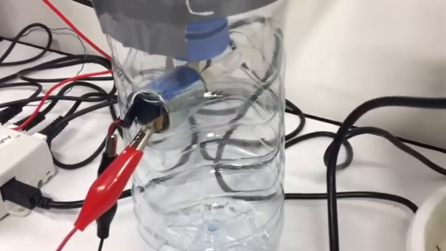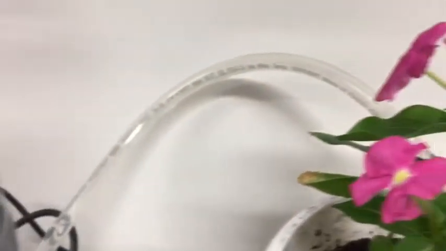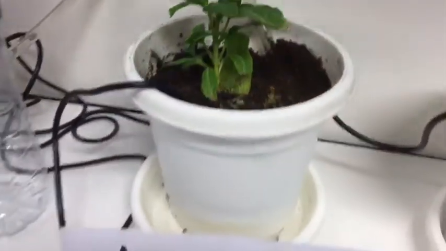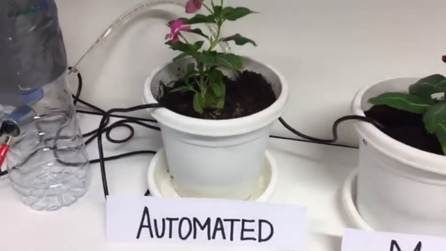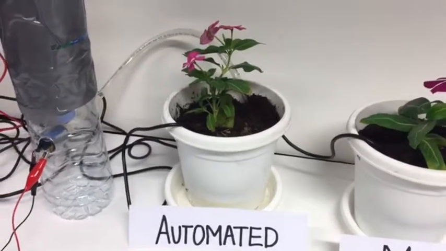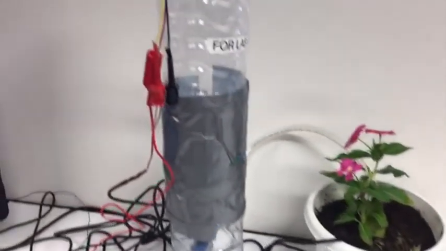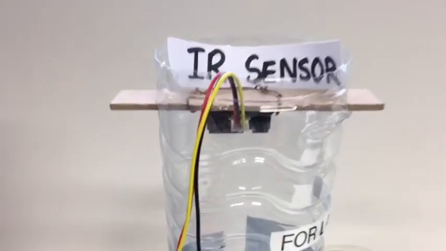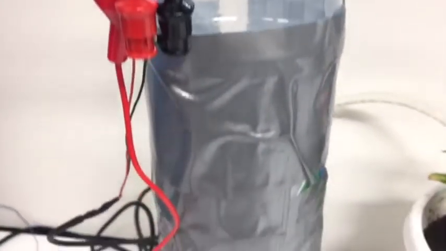When the soil moisture value falls below the minimum threshold of the optimal range for the soil, the solenoid valve opens, allowing the water to flow through the plastic tube into the soil. The valve remains closed if the soil moisture value is above the minimum threshold. There is an infrared sensor on top of the water tank to measure the volume of the water consumed by the plant.